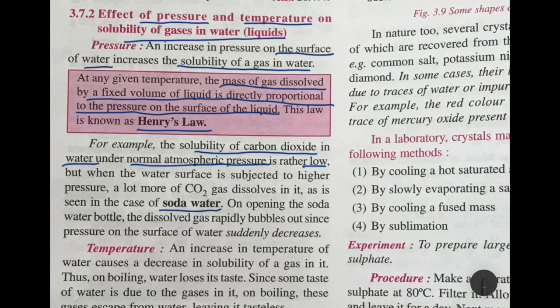When it is subjected to great pressure, that is why so much carbon dioxide is inside that bottle. When you open it, you can hear the fizz sound by which carbon dioxide escapes into the atmosphere, because it was under pressure. And you'll see lots of gas bubbles coming out, because the pressure on the surface of the liquid suddenly becomes less.